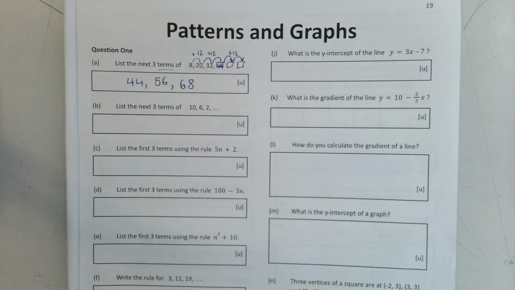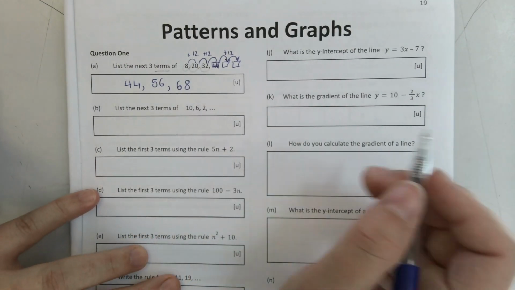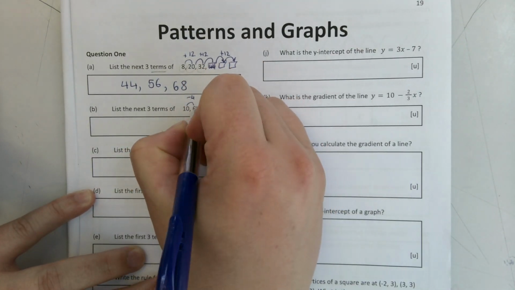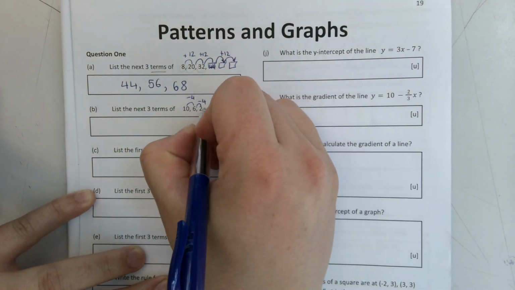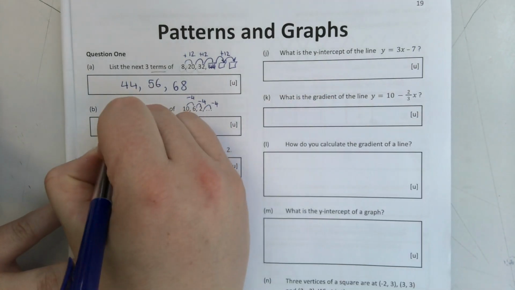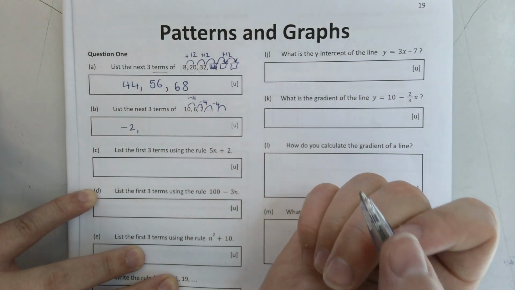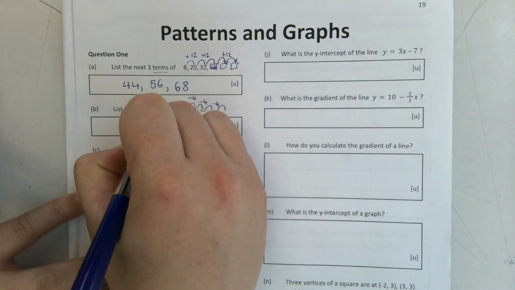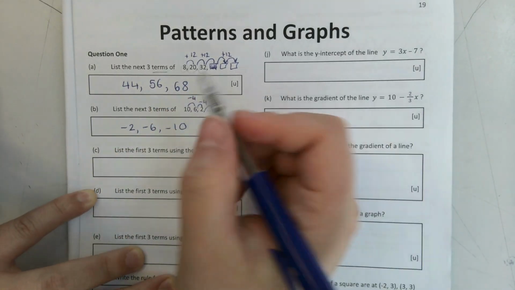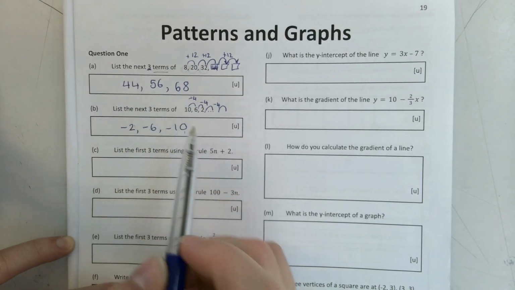So next one over here, question B is the exact same. Let me figure out how am I going from this to this. I am minusing 4. So I'm just going to minus 4 again. So 2 minus 4 is minus 2. I'm going to do it again, which is minus 2 minus another 4 is minus 6. And minus another 4 is going to give me minus 10. So remember they want the next 3. That's why I did 3, because they wanted 3.